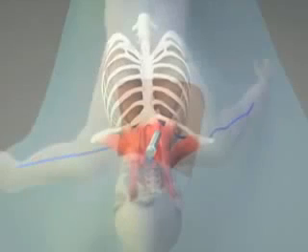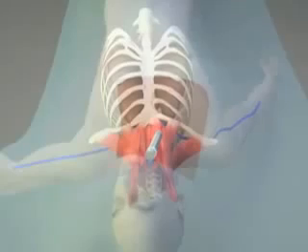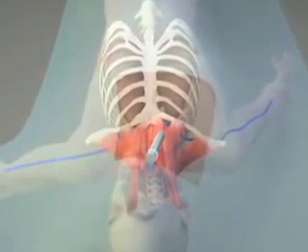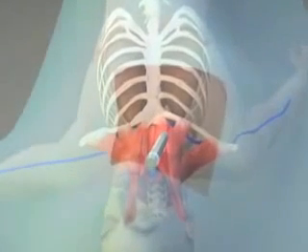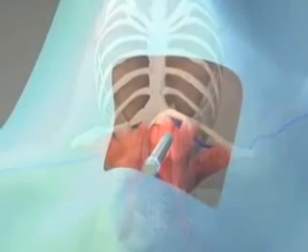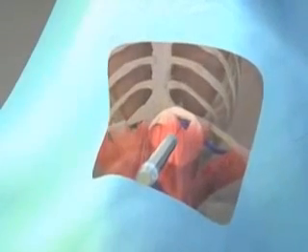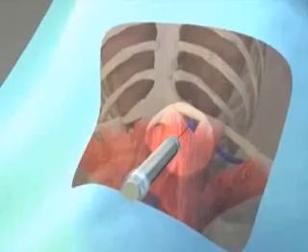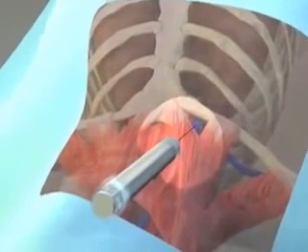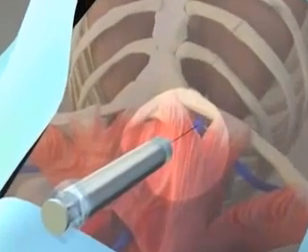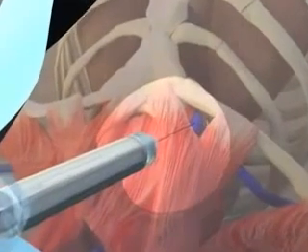The placement of a central venous line is an essential technique in the treatment of many hospitalized patients. This video will demonstrate the placement of a central venous catheter in the internal jugular vein with the use of one of several variations of the Seldinger technique. An additional video on subclavian line placement will be forthcoming.